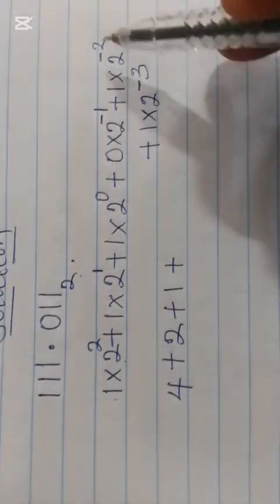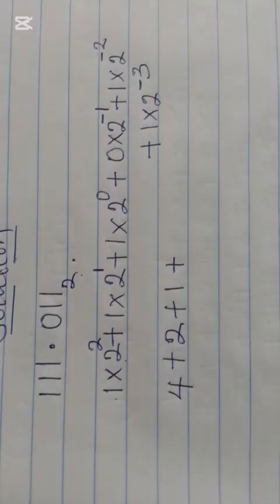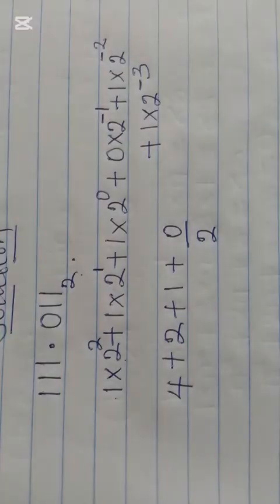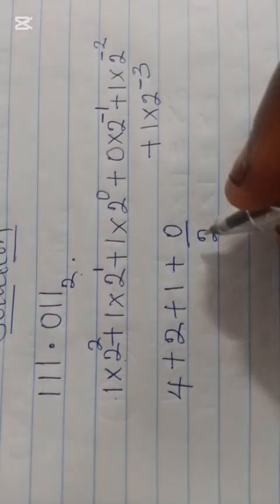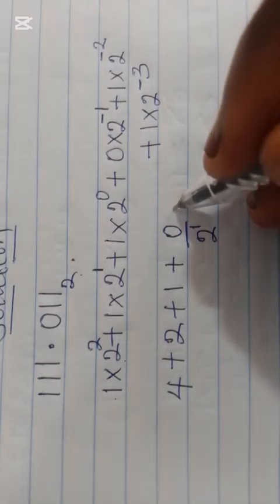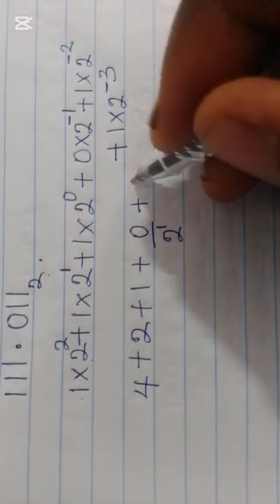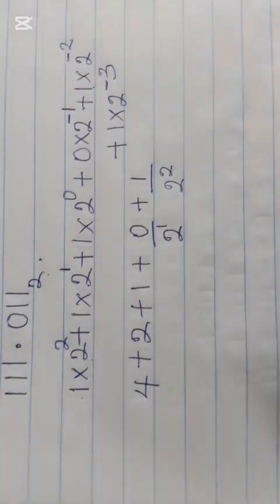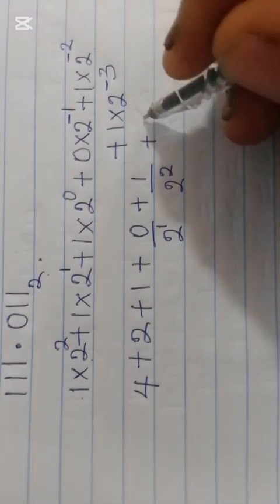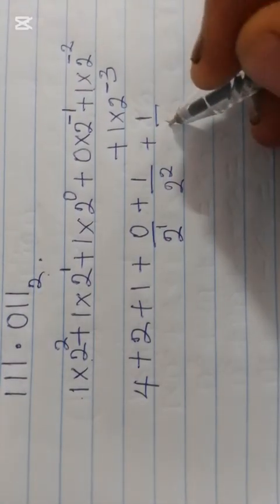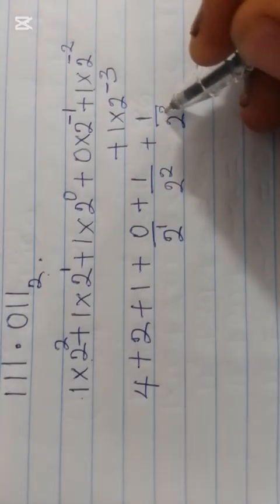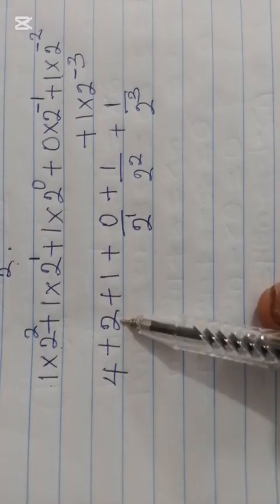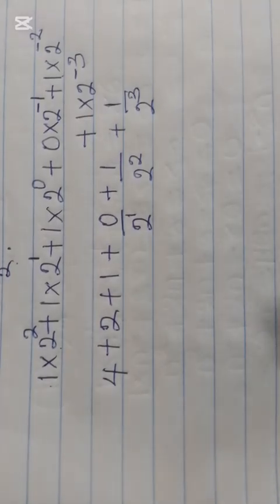So I want to change the negative indices to positive indices. So here is 0 over 2 raised to the power 1, which is ordinary 2. Here is plus 1 over 2 raised to the power 2. Here is plus 1 over 2 raised to the power 3. Okay. 4 plus 2 is 6 plus 1 is 7.